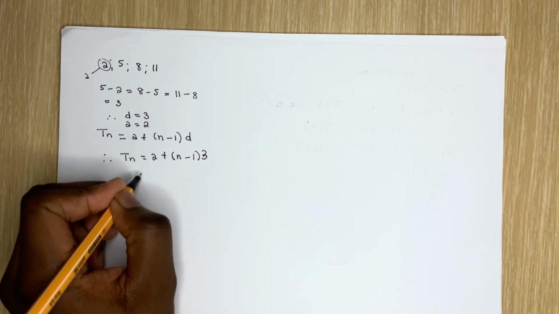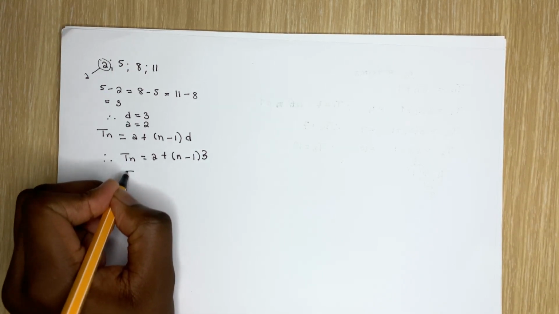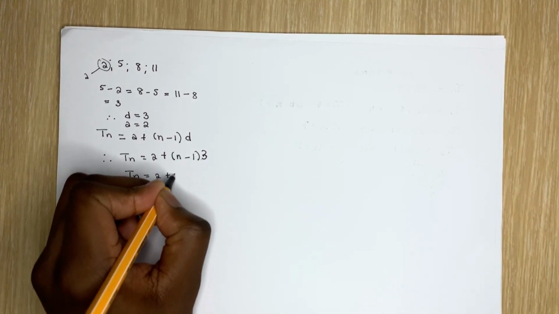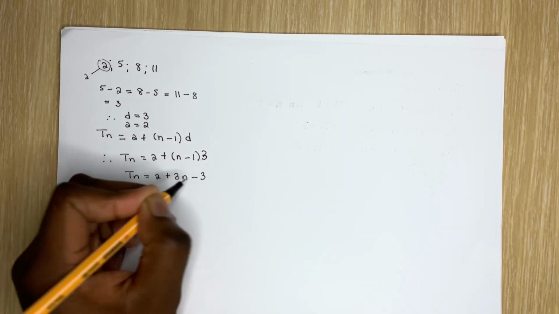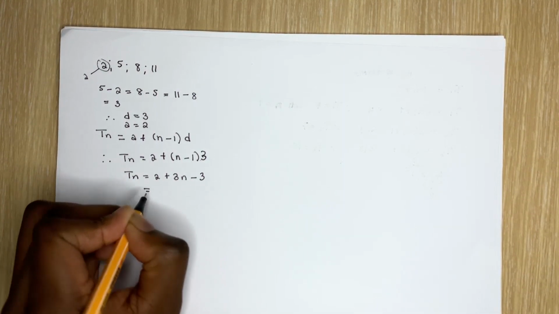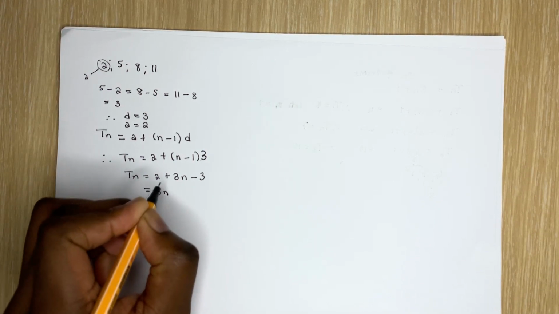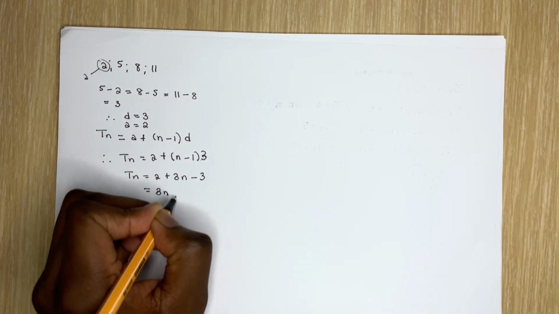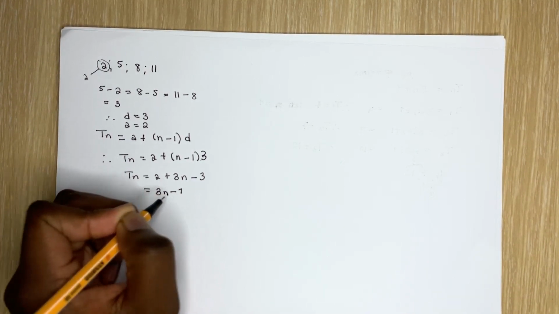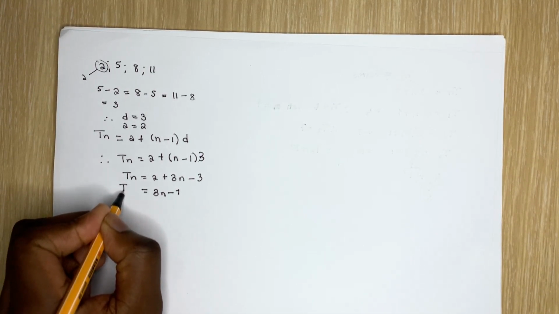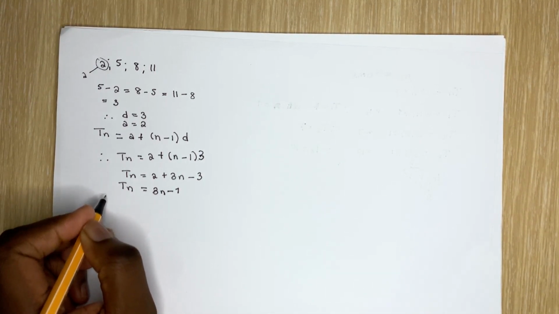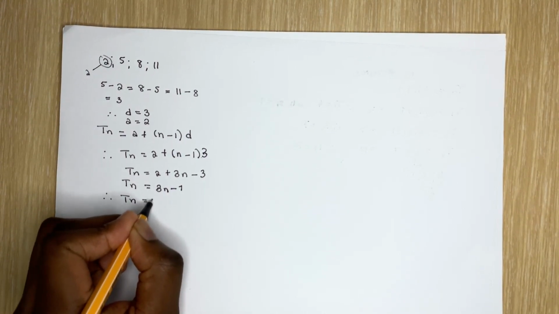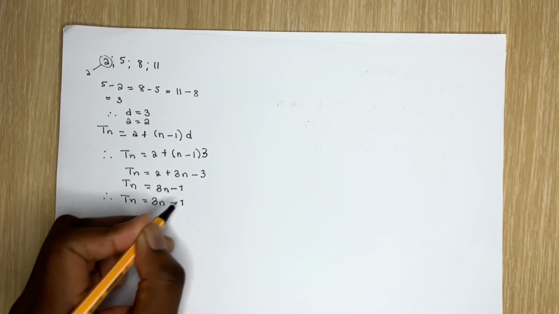Then we can expand the equation such that Tn equals 2 plus 3n minus 3. And if we calculate that, we get 3n, and 2 minus 3 equals minus 1. So the general term for our sequence is Tn equals 3n minus 1.